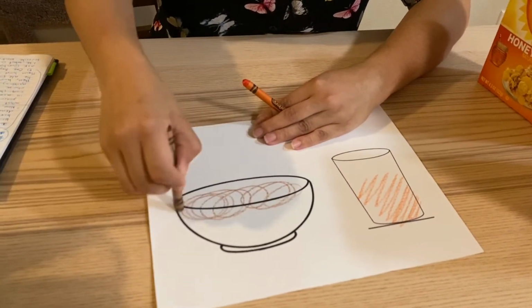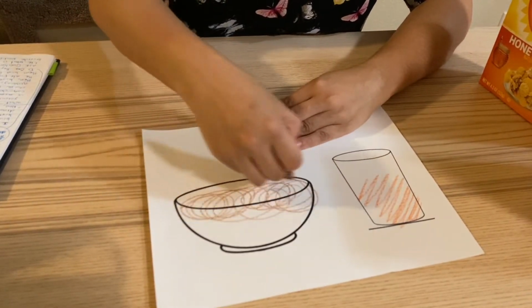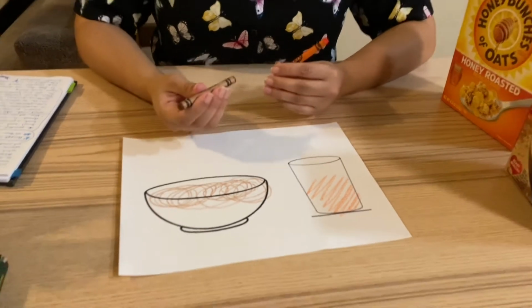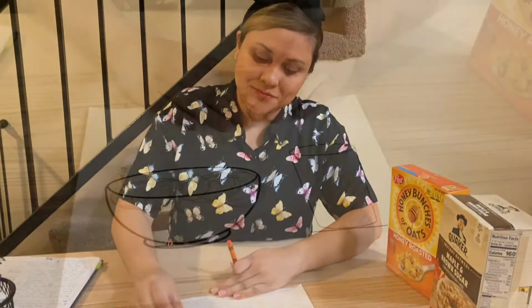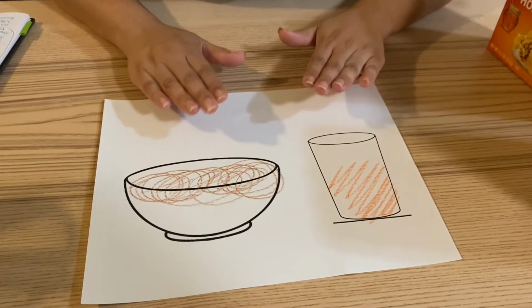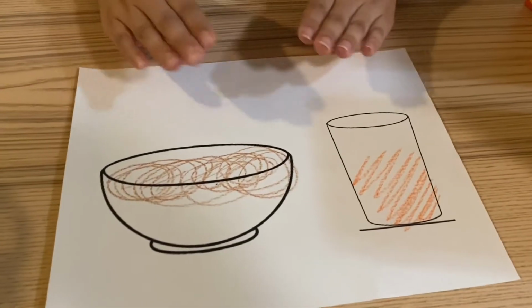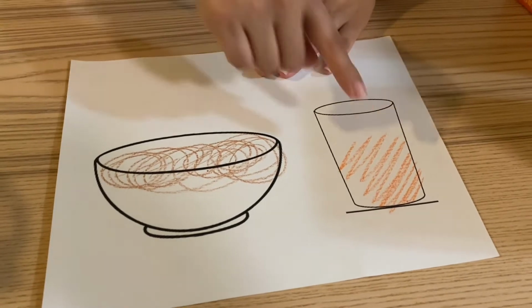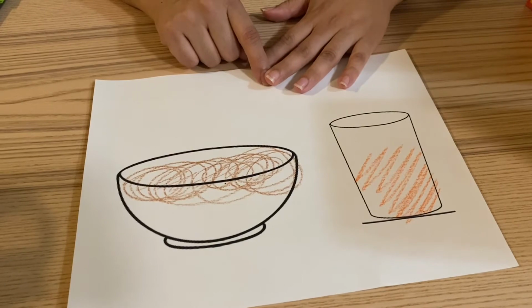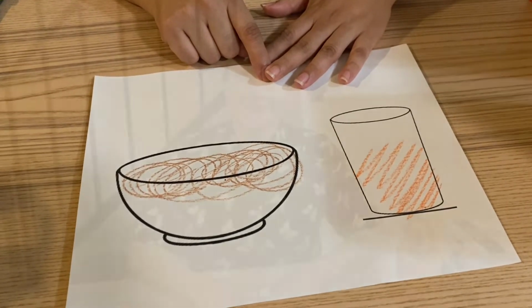And it's important to remember that any marks they make on the paper are great, because that's a sign of emerging writing skills. So now once your student is done drawing, we can talk about the picture and we can ask, so what's inside the cup? Or is this your favorite breakfast?